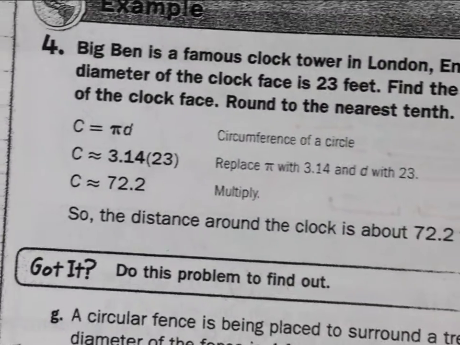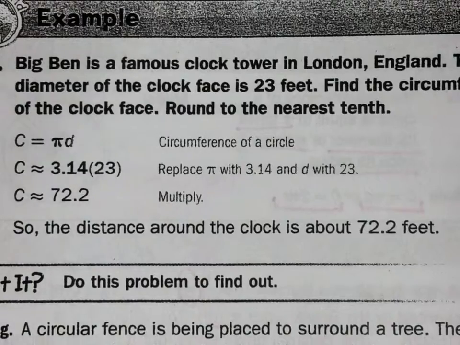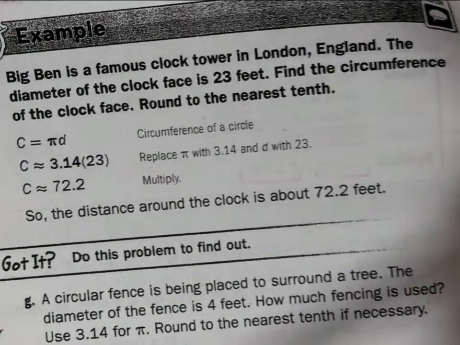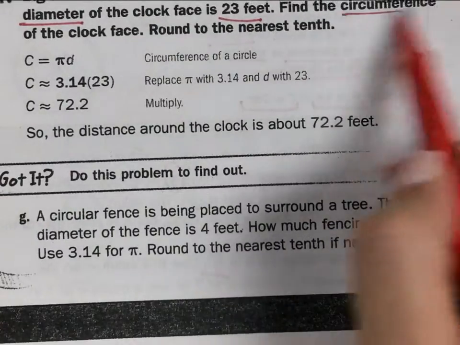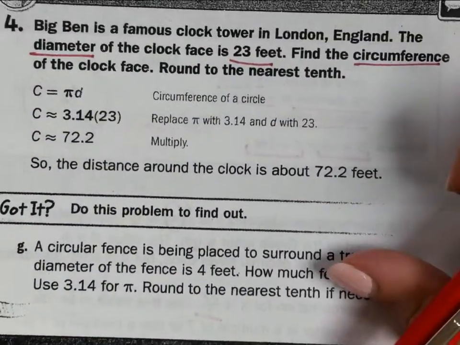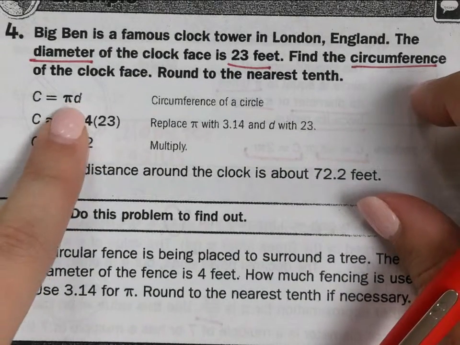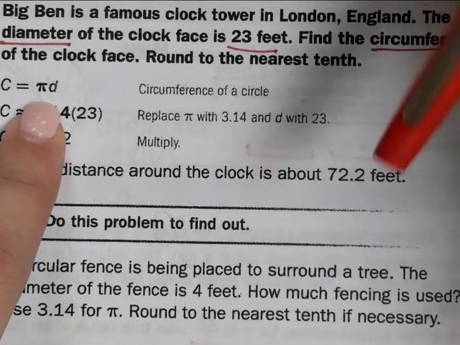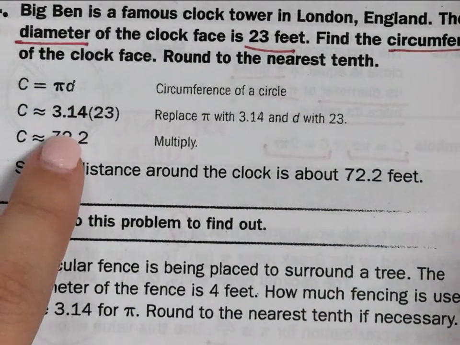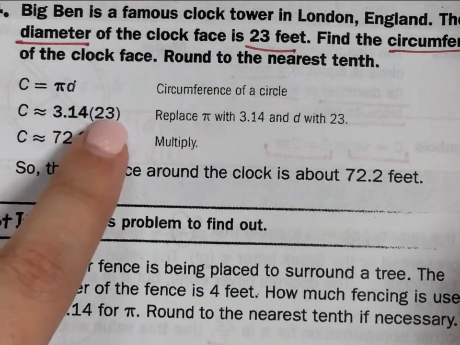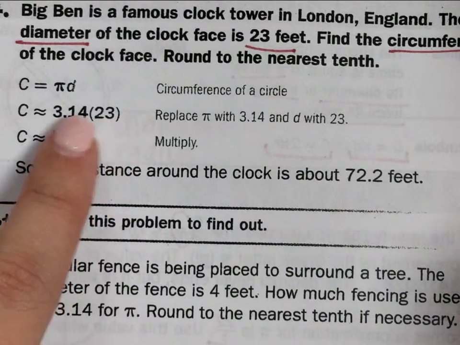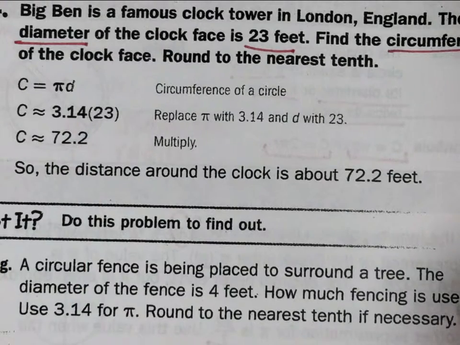All right, now we've got it presented to us in a word problem. So number 4 says Big Ben is a famous clock tower in London, England. The diameter of the clock face is 23 feet. Find the circumference. Okay. So if I'm given the diameter, that tells me that I need to use the formula C equals pi d. I know that pi, I can use either 3.14 or 22 over 7. And then I know that my diameter is 23. So once you multiply those two together, you get 72.2 feet.